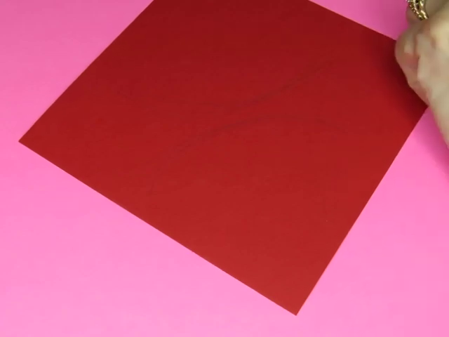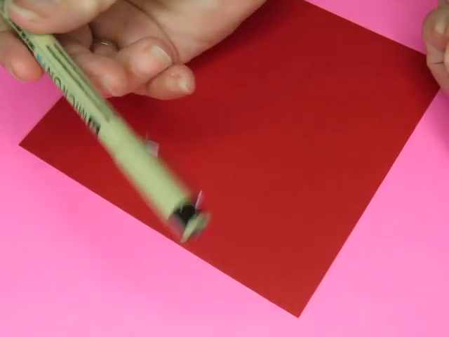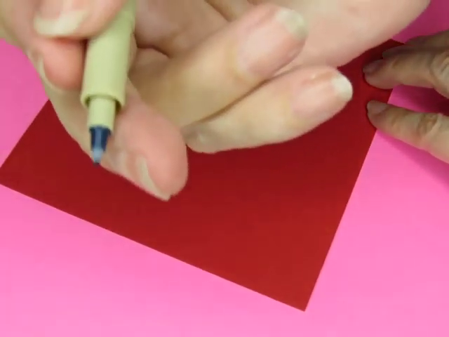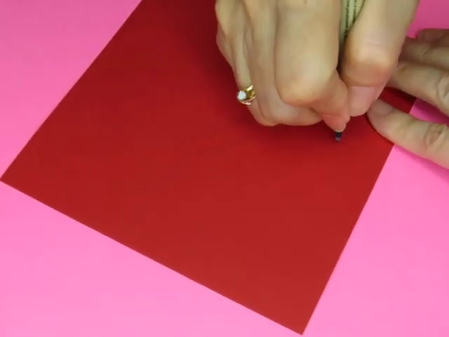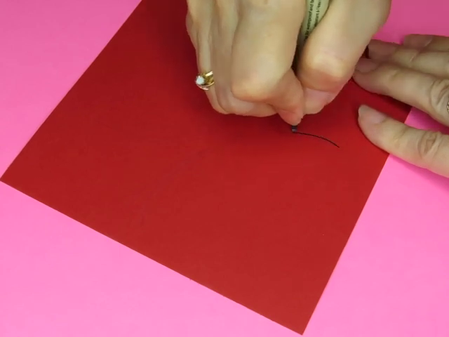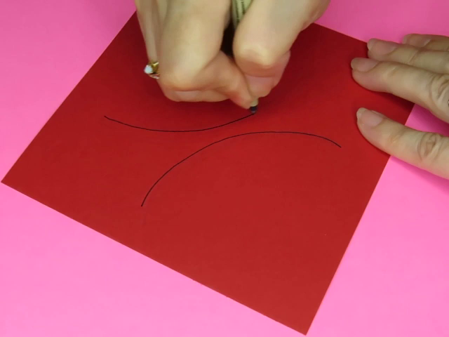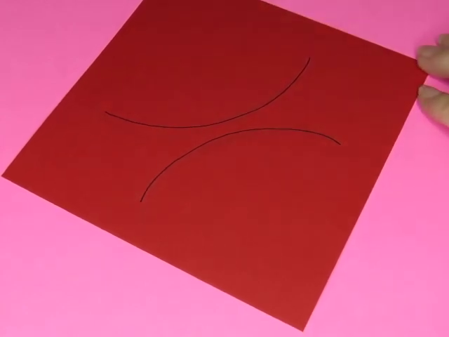Okay, use a pen. I feel like using a PN pen today. I don't know why. So I'm going to use a PN pen. It's black. It's just got a different nib to it. I don't know why I feel like using this one, but I do. So we got a nice curvy line like that.